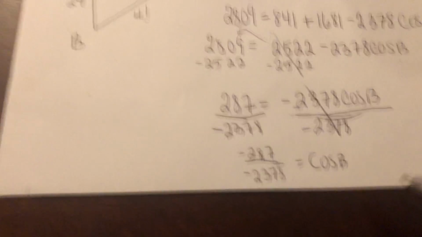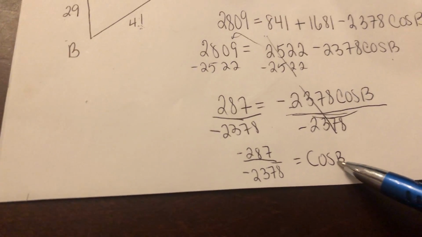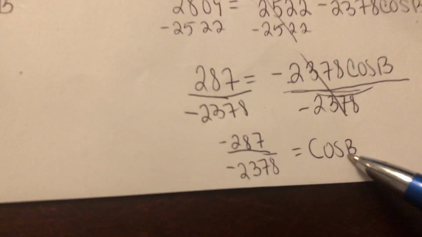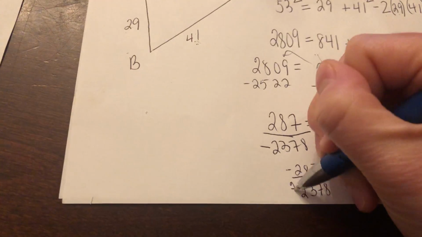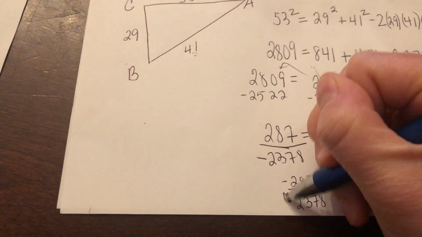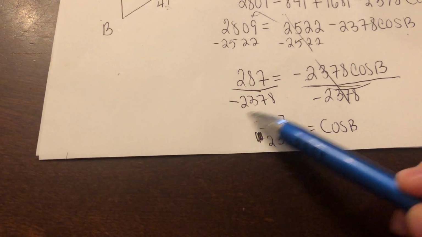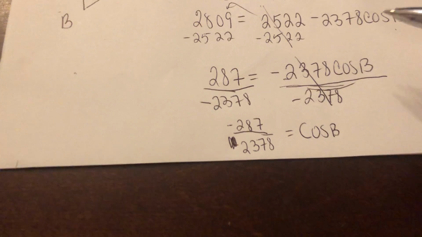I'm sorry, this should just be one negative. Ignore that. It's this divided by the negative, so the whole thing is negative.